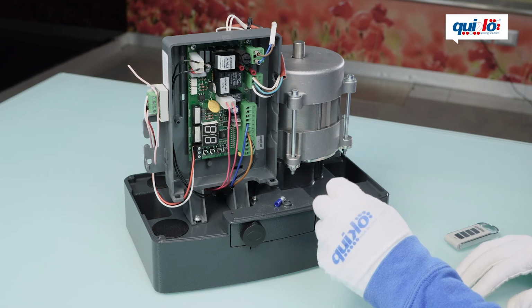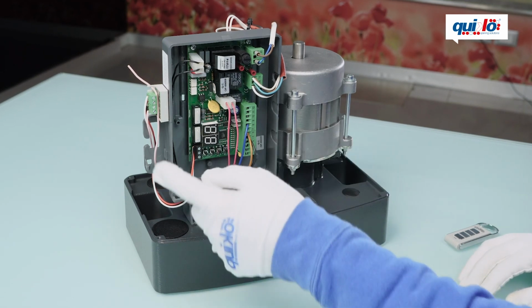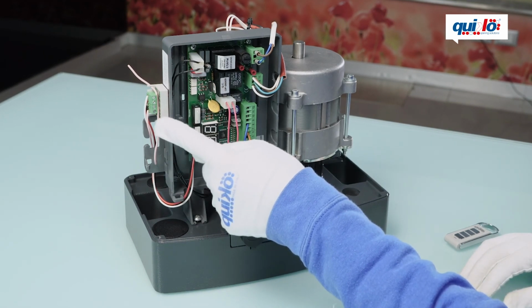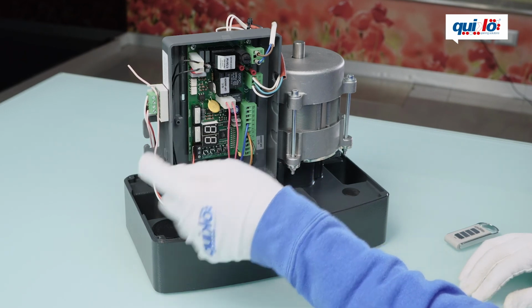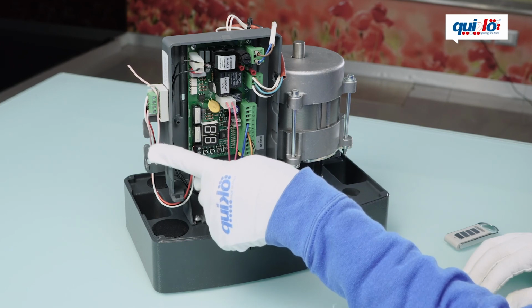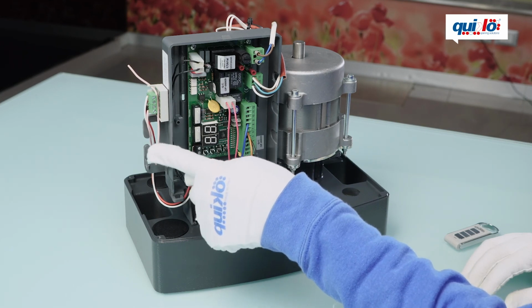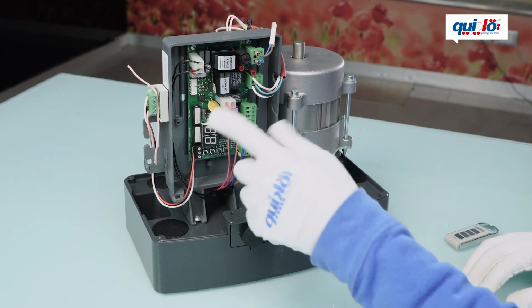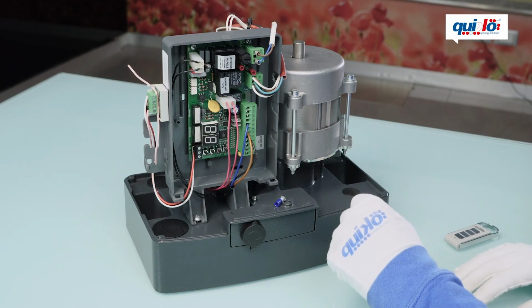There is an optional PCB that can be connected there. This item on the left is the radio receiver, which is normally wired to the standard antenna cable, but it can also be wired to an external antenna cable.